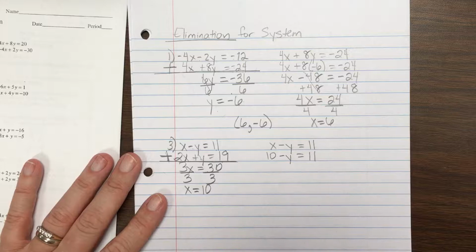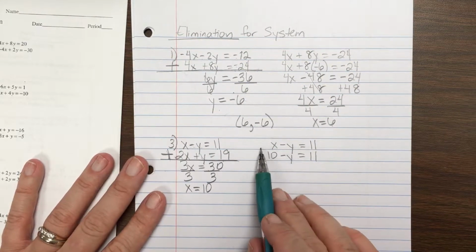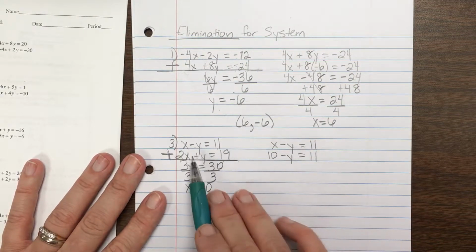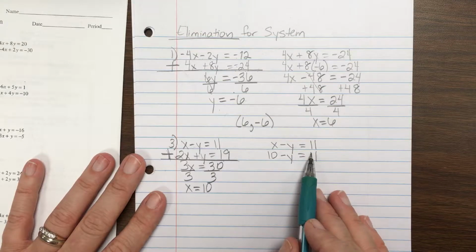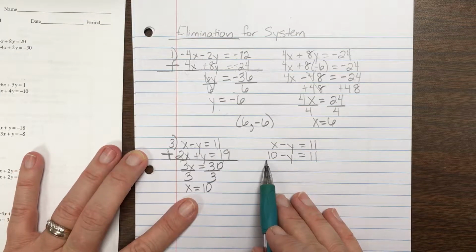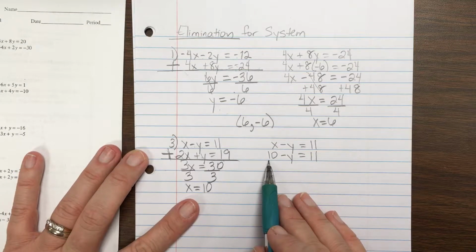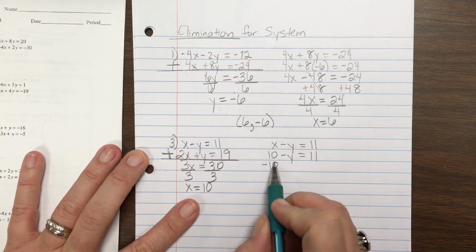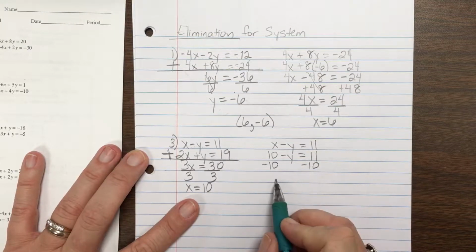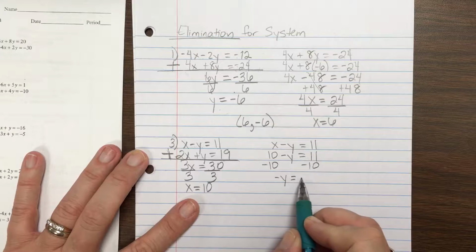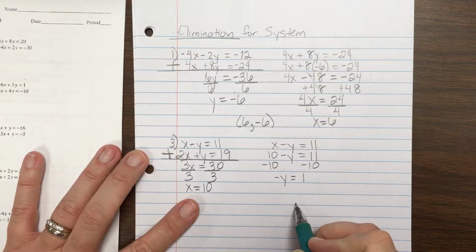I've chosen to use the top equation, x minus y equals 11, and you can see that I've substituted 10 in place of x, and now I'm going to solve the equation. I end up with a -y equals 1.